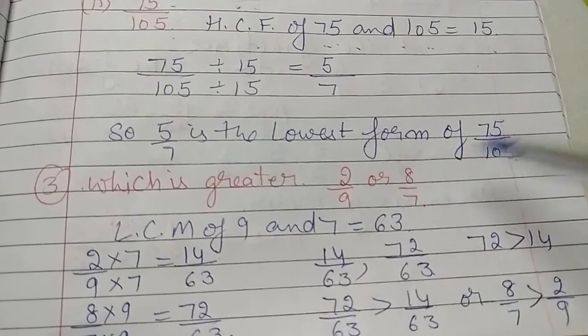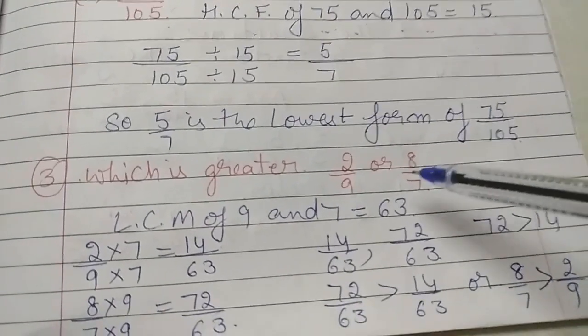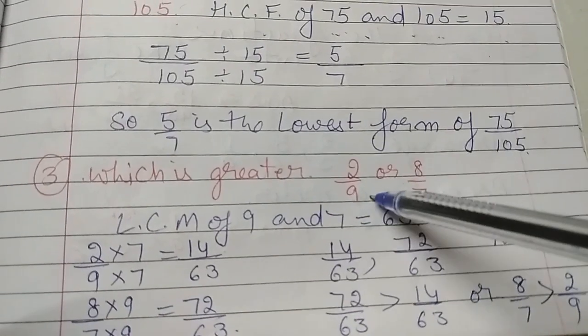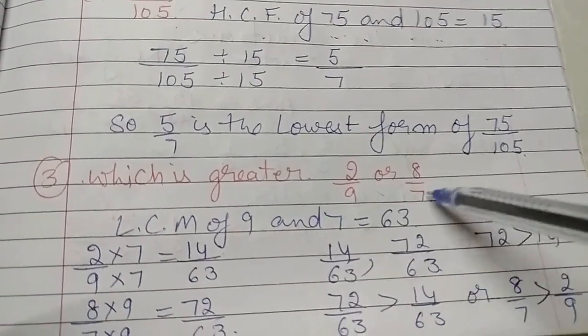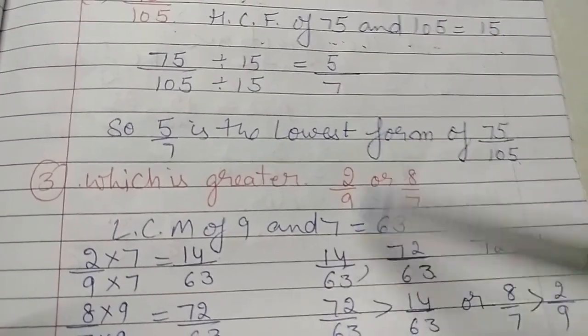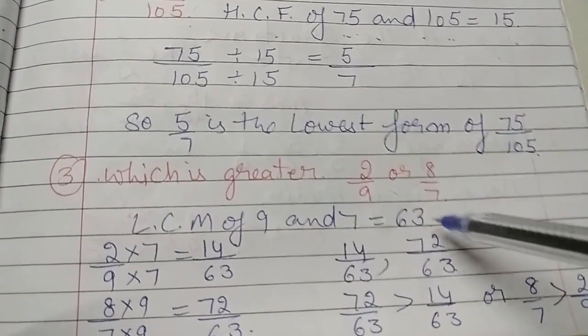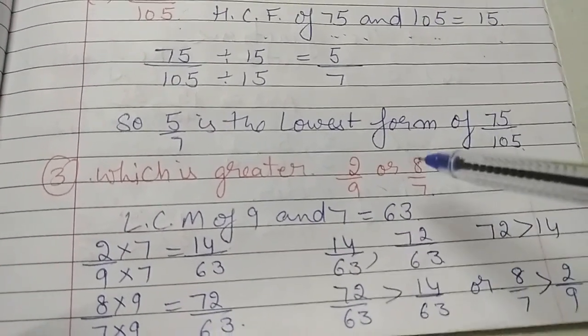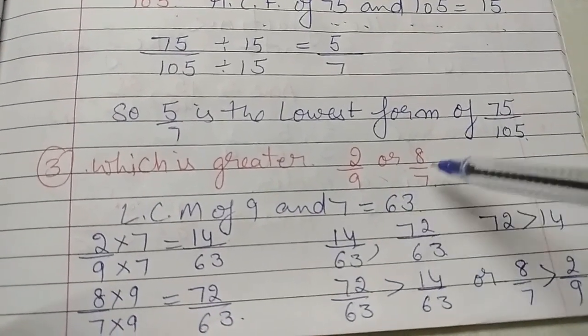Next is, if you are given two fractions, how do you identify which fraction is greater and which is lesser? In that case also, you go with like fractions. First convert these two fractions into like fractions, then you check which has the greater numerator, since the denominators are then the same.